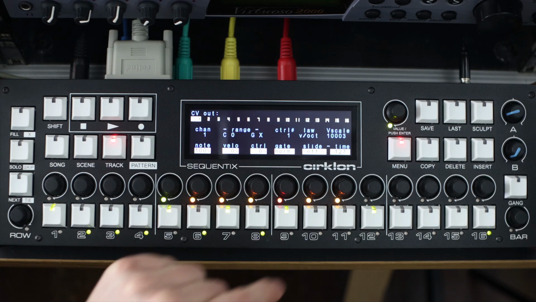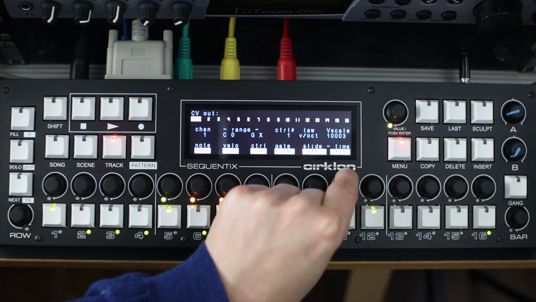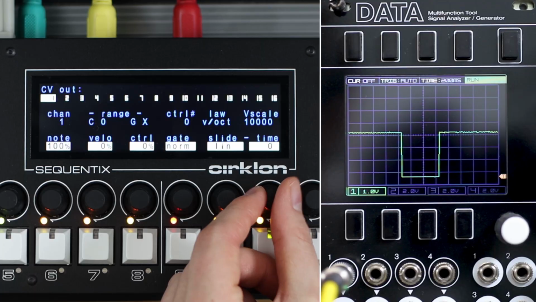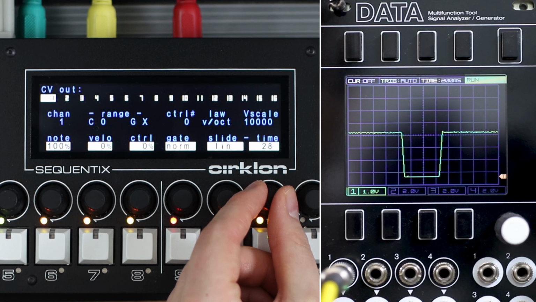Finally, we have slide that has two settings: slide mode and slide time. Here I'm demonstrating what happens in linear mode as you increase the time.